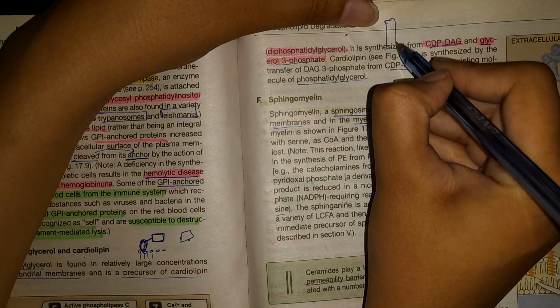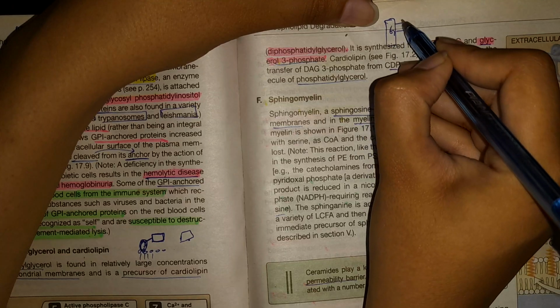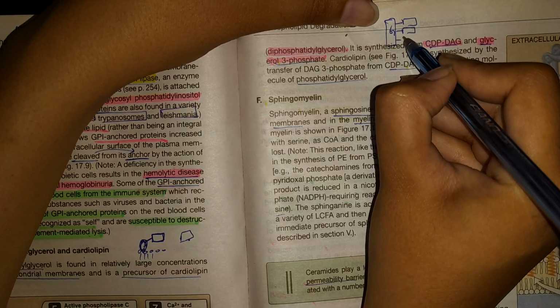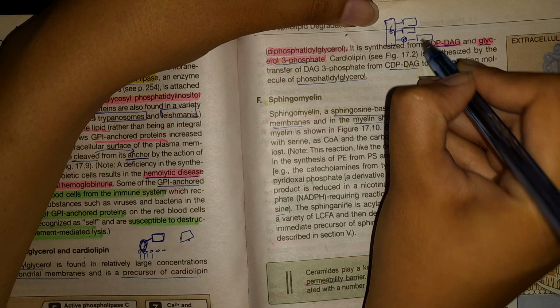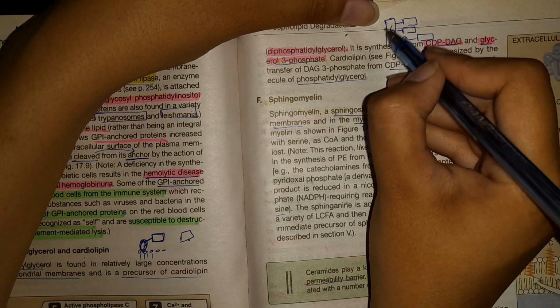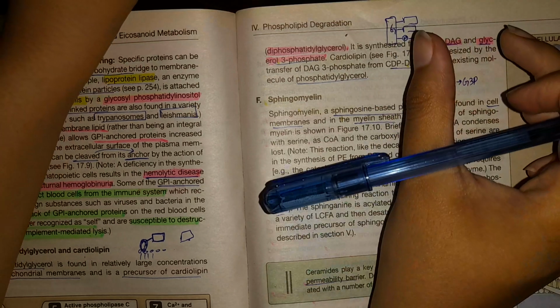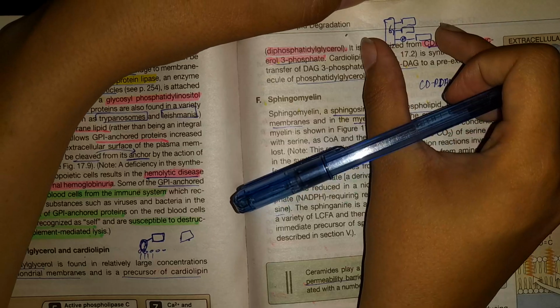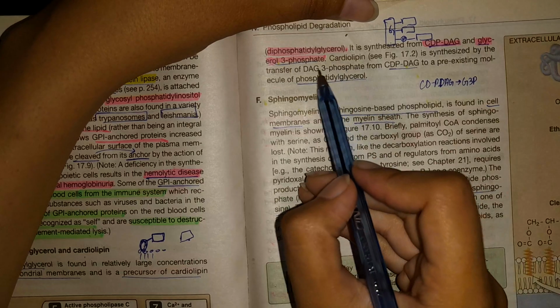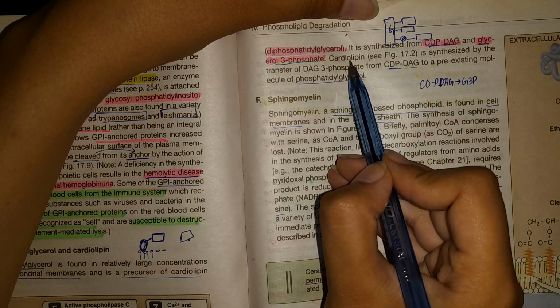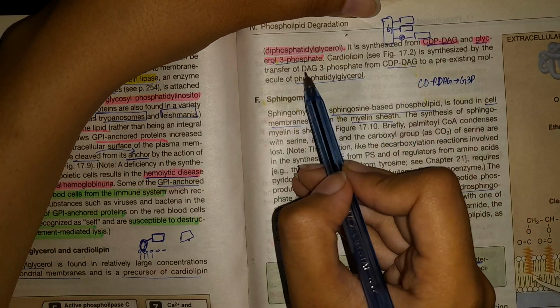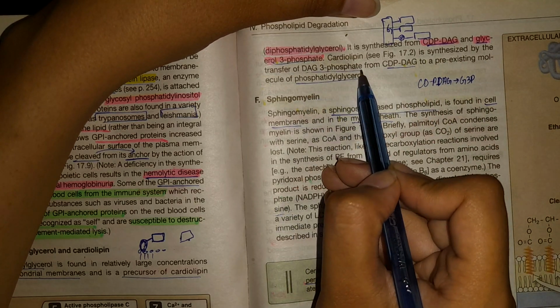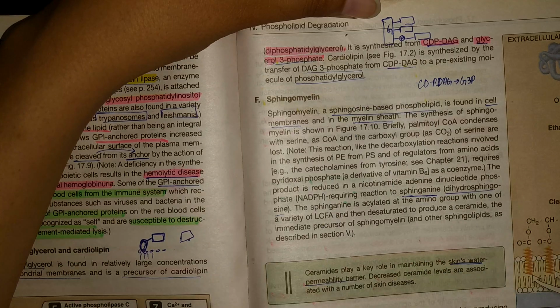It means a glycerol over here, 2 fatty acids over here, a phosphate group over here, and a glycerol then attached to it over here. So this whole compound is a phosphatidylglycerol.